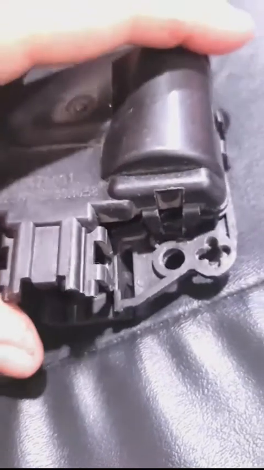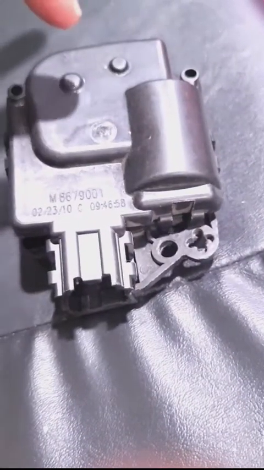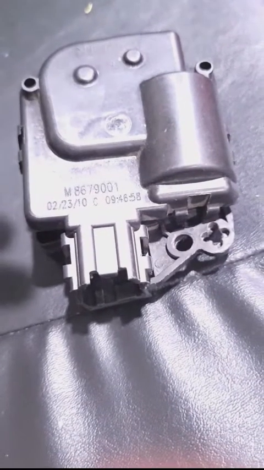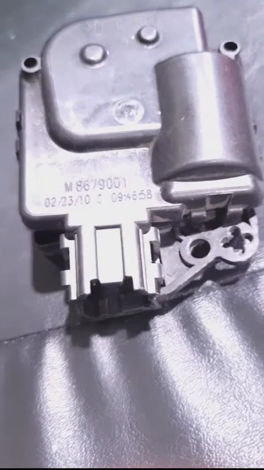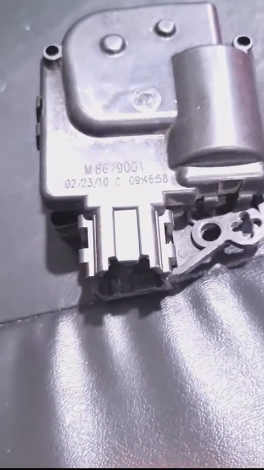I've noticed it's kind of a pain in the butt because these little tabs, there's a tab here, a tab here, a tab here, all the way around. So all the way around there's tabs, and you have to get them all. If you have a screwdriver or something, sometimes that helps.